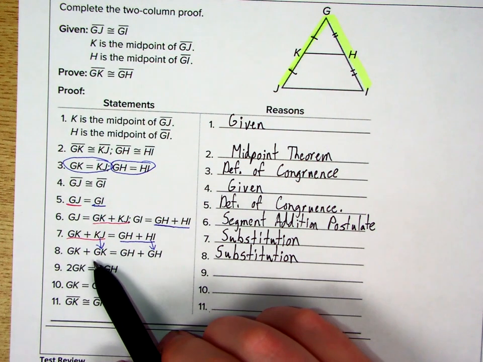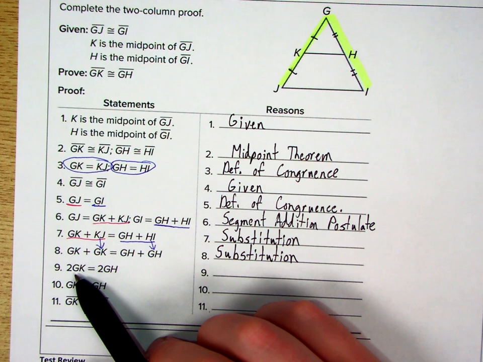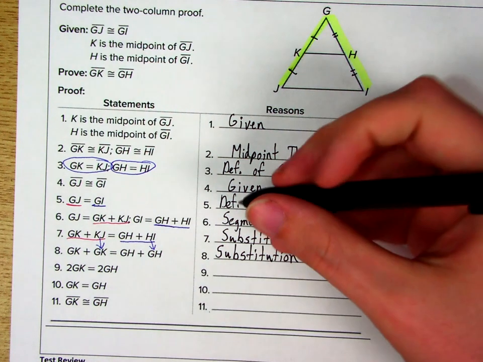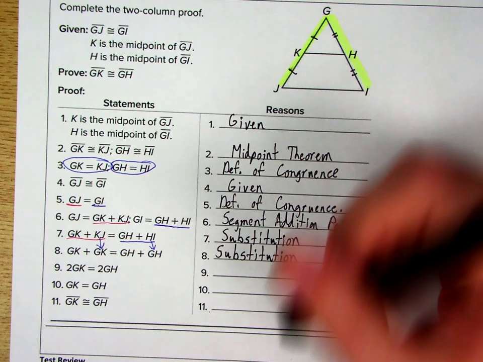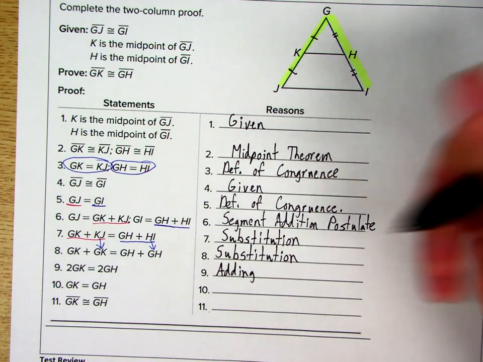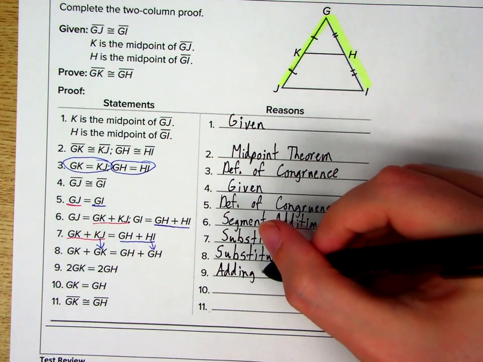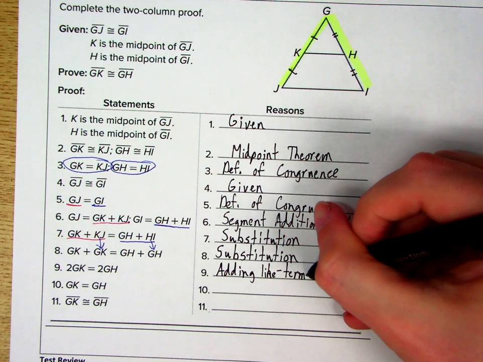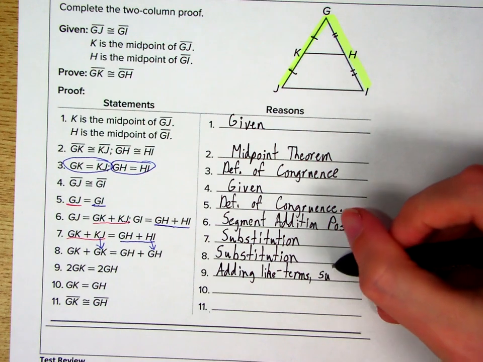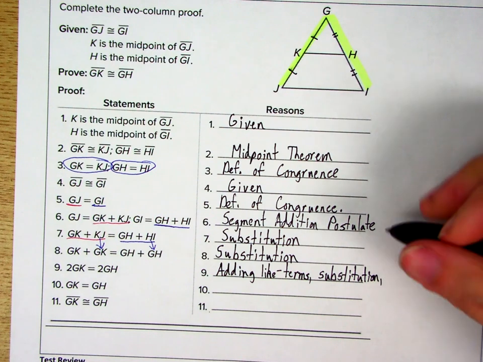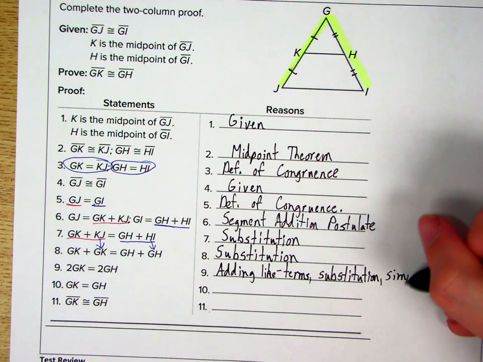GK plus GK. That is 2GK. That's 2 GKs. That makes sense. 2GK. GH plus GH. That's 2 GHs. Yeah, that makes sense. We could say substitution here. We could also say adding. I'm going to write down a list of things we could say. We could say adding like terms. You could say substitution again. You could say simplifying if you want as well.